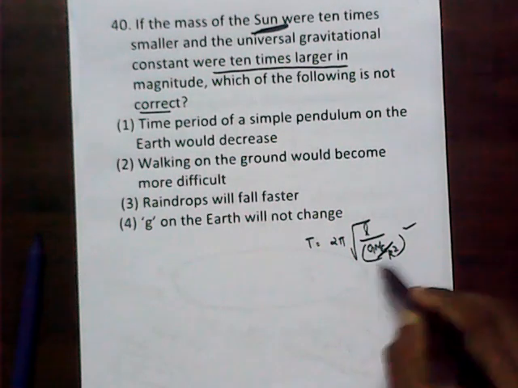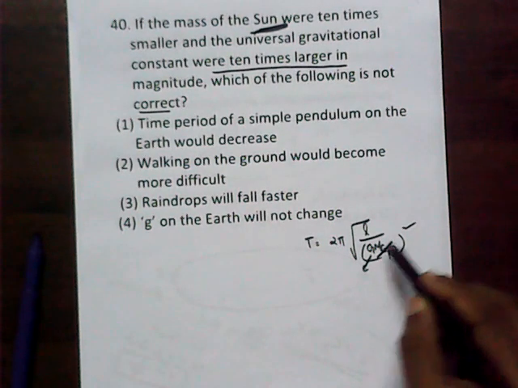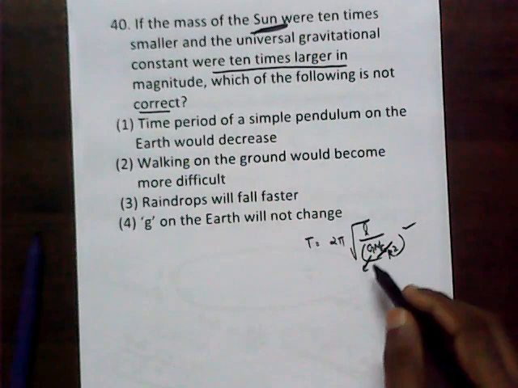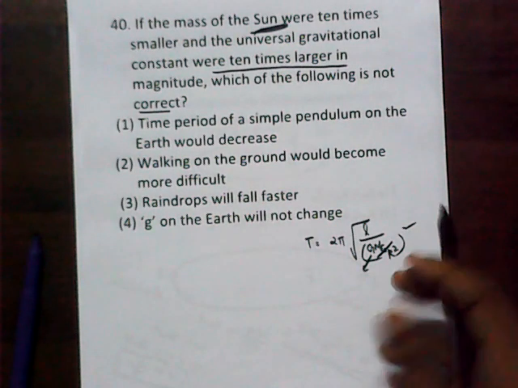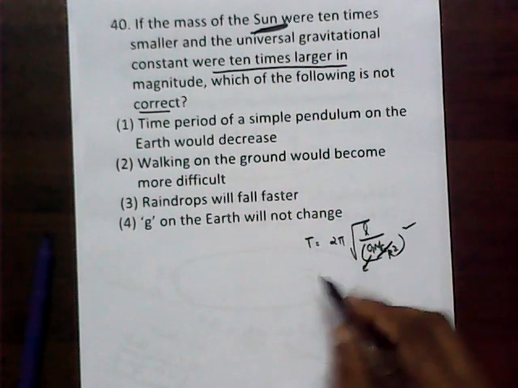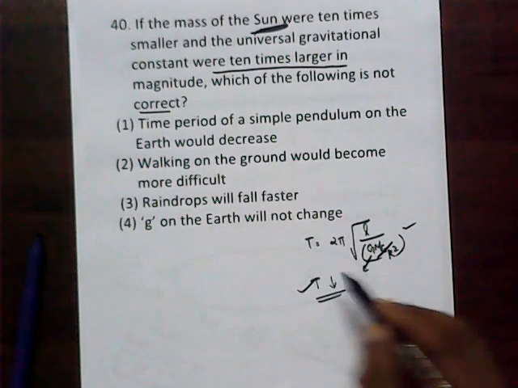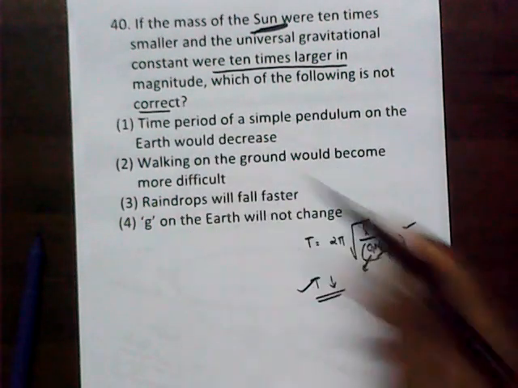But keep in mind, here only G changes. The mass of the sun is changing, so there is no effect on this equation. But G is greater, so G becomes 10 times. So the time period should decrease. So that is correct, but we need the one that is not correct.